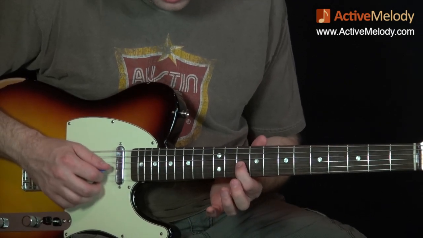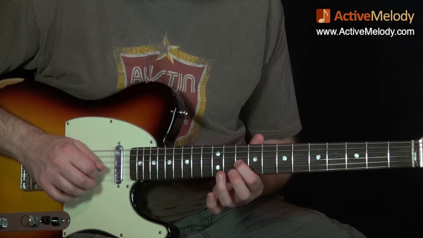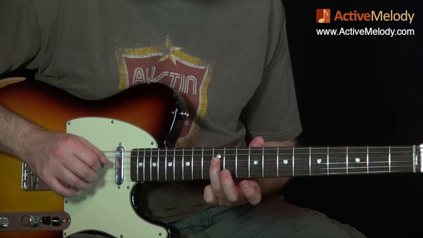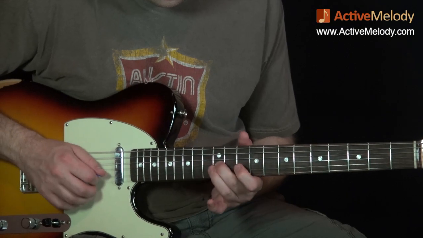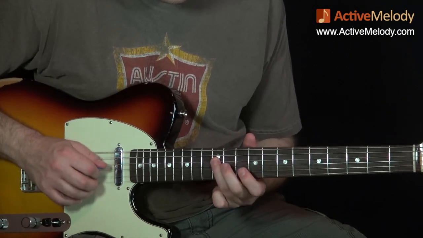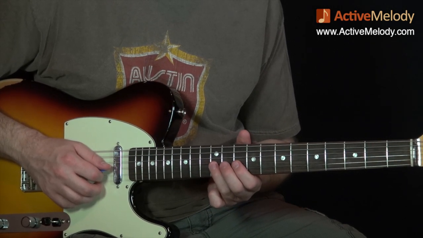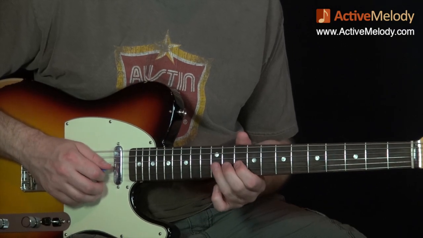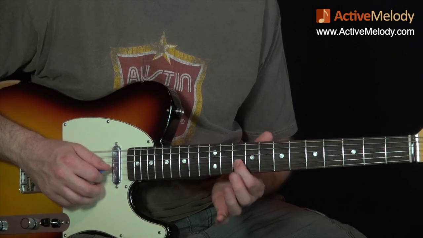Then I come down and play the 10th fret 3rd string, 12th fret 4th string. So we have. After that, I do a hammer-on between the 10th fret and the 12th fret on the 3rd string. So it's just a hammer-on, play the 12th fret, and then play the 10th fret 3rd string like this.